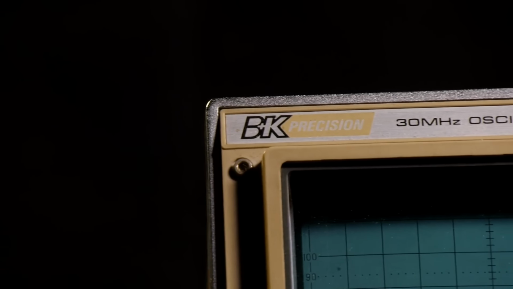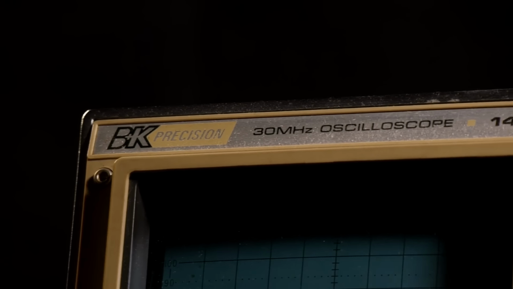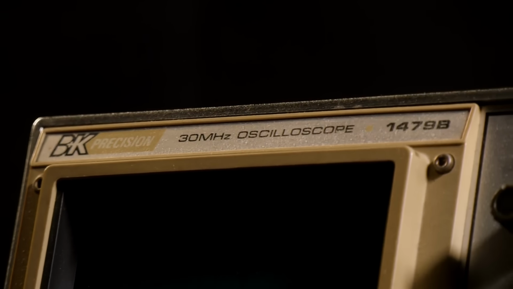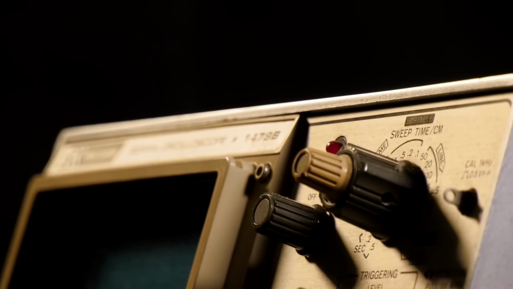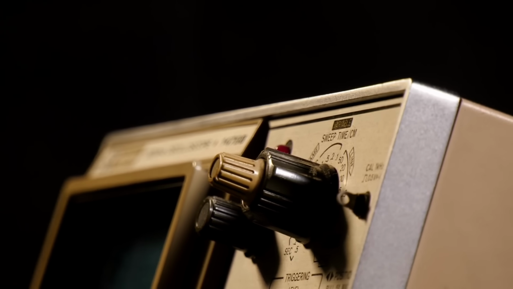But my first scope was a BK Precision 30 megahertz analog oscilloscope without any extra features. And it got the job done and still does as my secondary scope. I got it for around 50 bucks on eBay and bought the probes separately. It didn't come with any. Of course it was used, and it was well worth it.